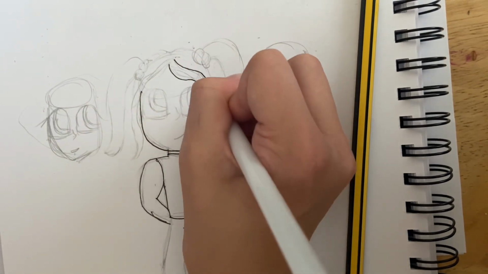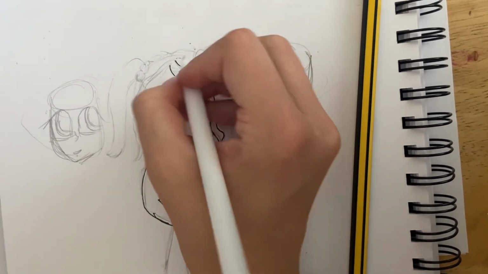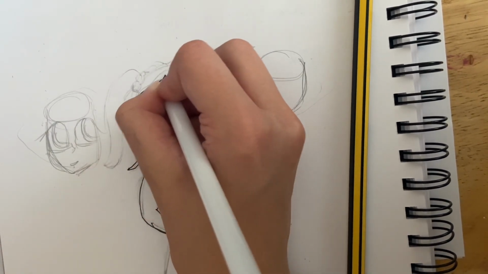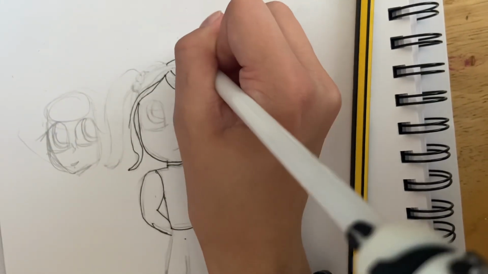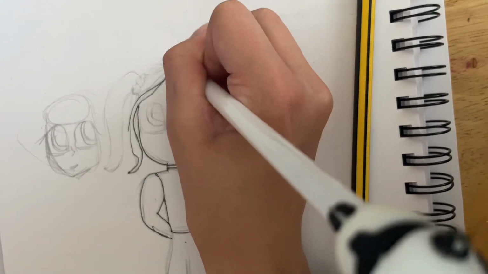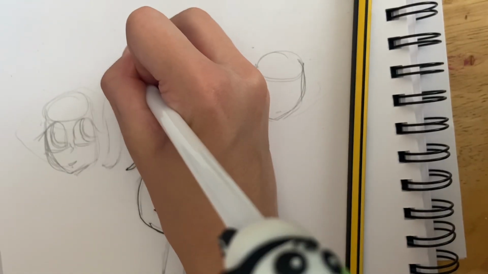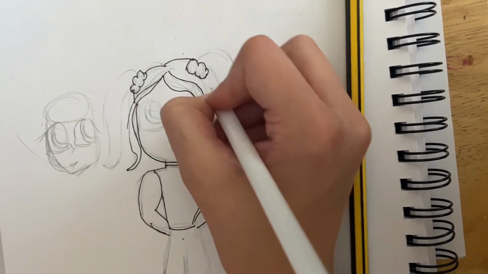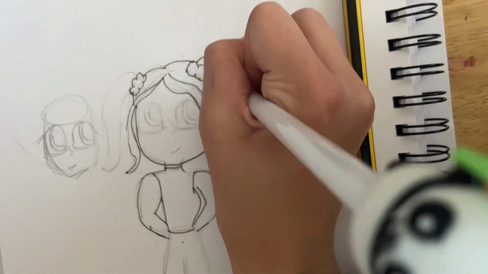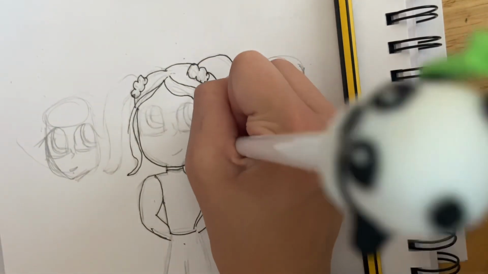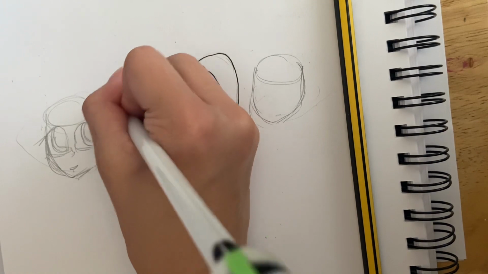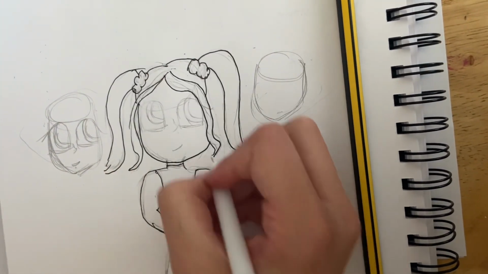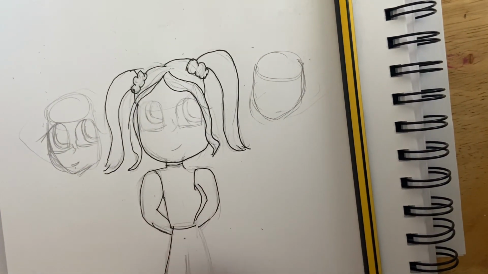Now we're going to start off with her hair. I'm just going to do her scrunchies quickly. Okay, now I'm going to do her trousers quickly.